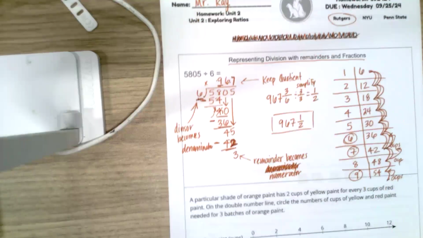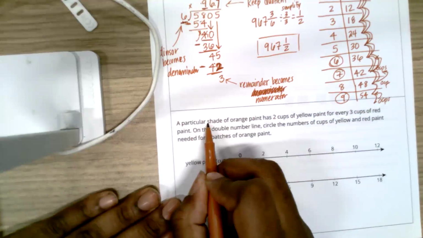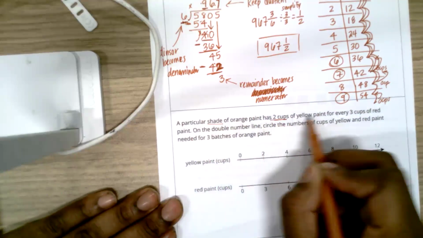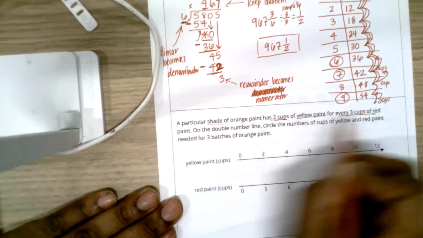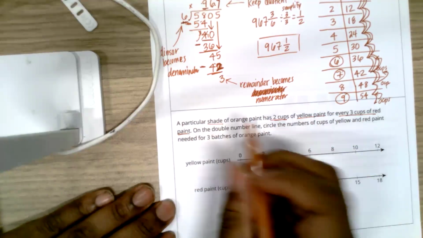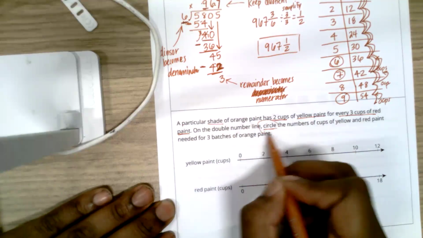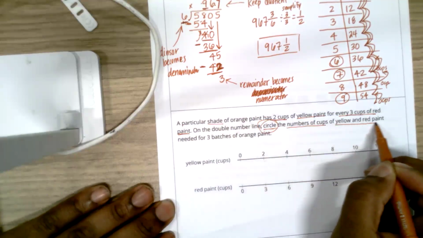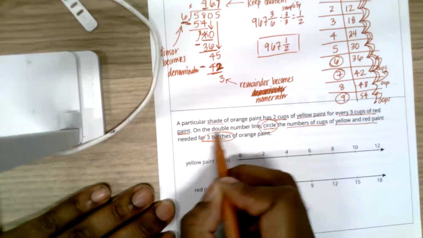All right, let's go to the next problem. So we've been working on double number line. And what I really want you all to be able to do is read the problem and annotate important information to figure out what's your ratio so that you can understand what batches we're talking about. So a particular shade of orange paint has 2 cups of yellow paint for every 3 cups of red paint, right? On a double number line, circle numbers of cups of yellow and red paint needed for 3 batches.